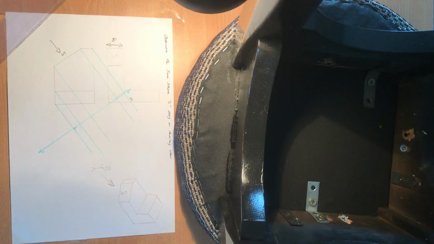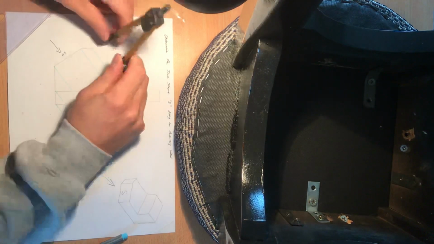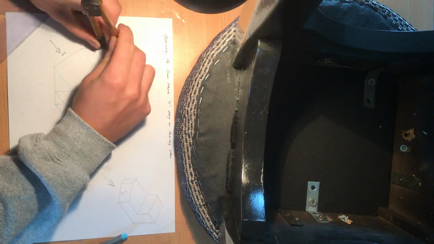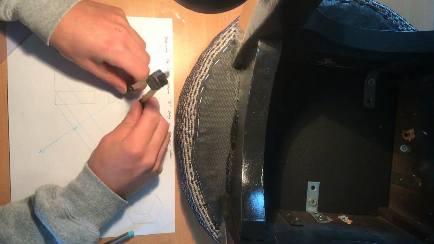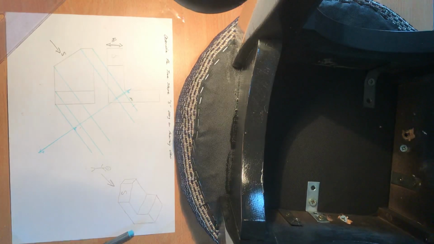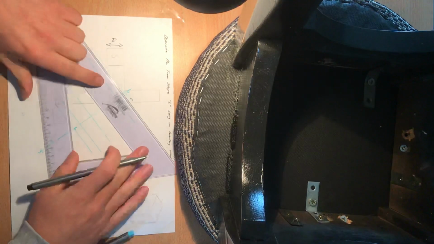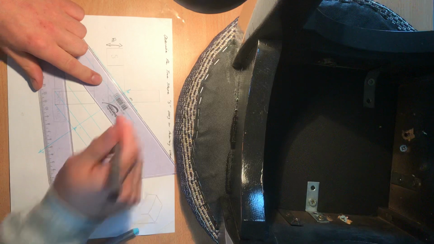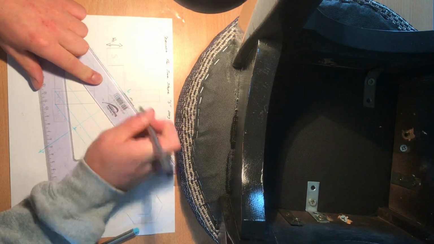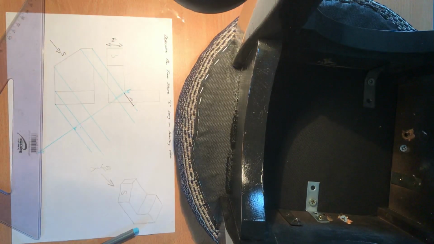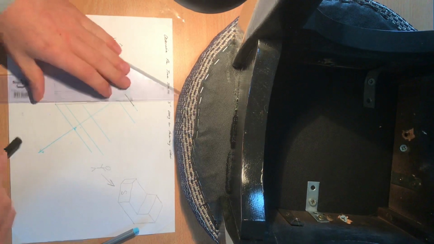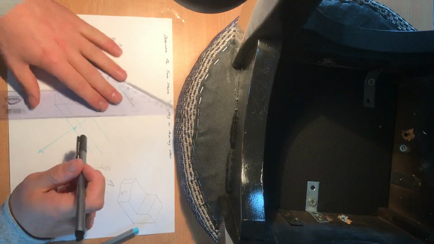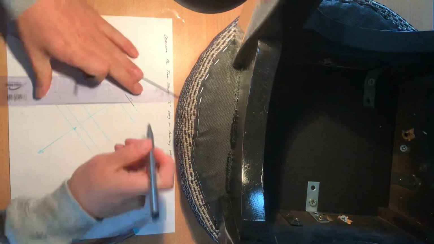So we're going to come along with our compass. We're going to measure at the elevation and mark it off the X1 line here. So that's going to be our first line of our auxiliary view. That's our first height. Now we'll look at H2, which is from this point.